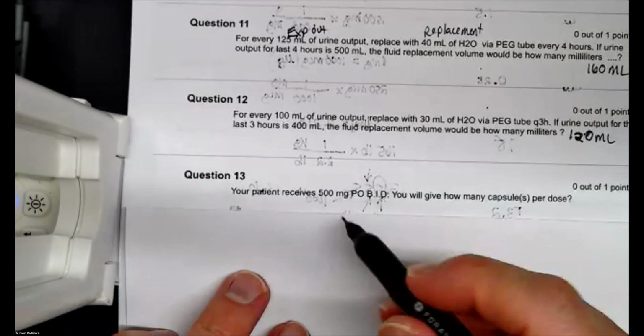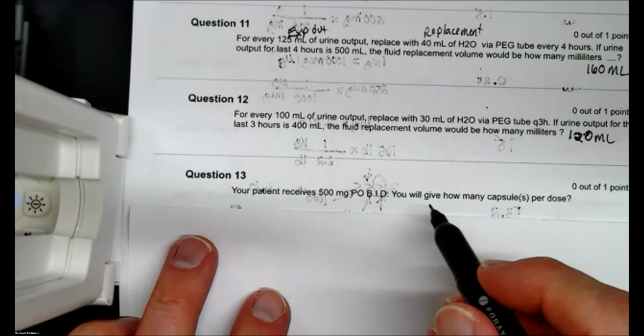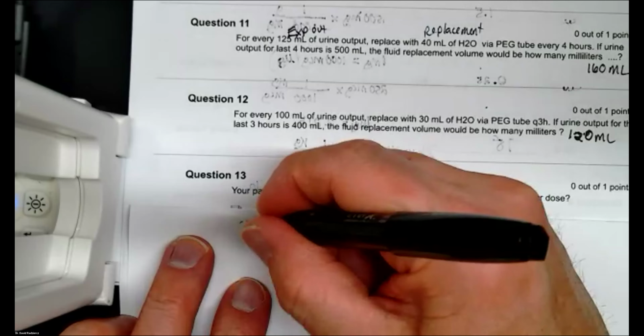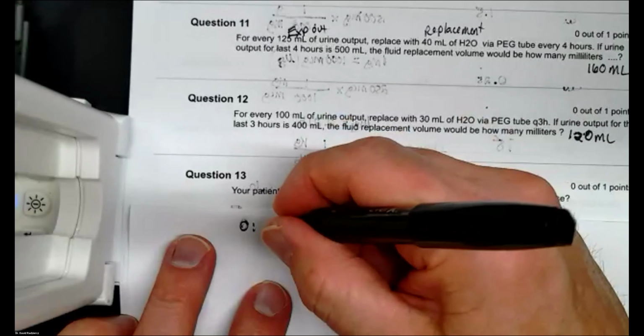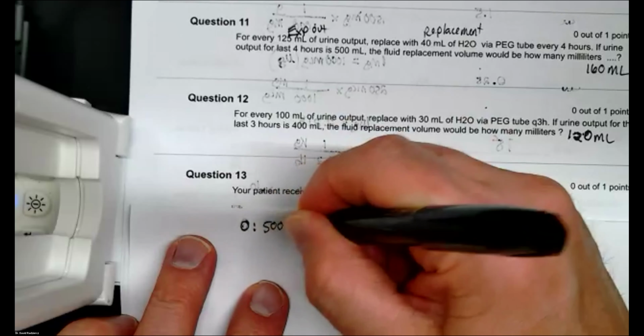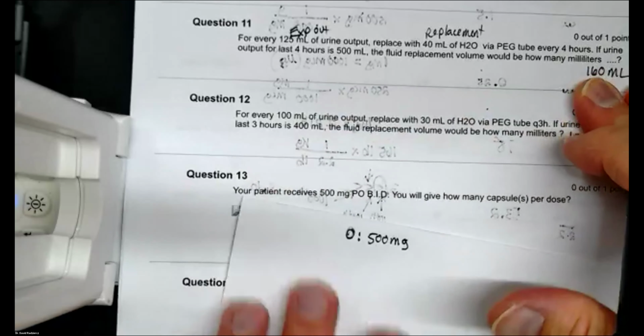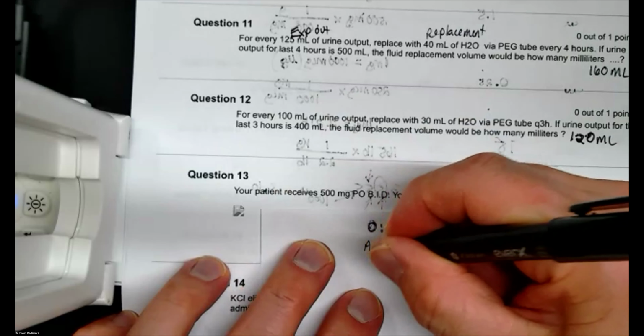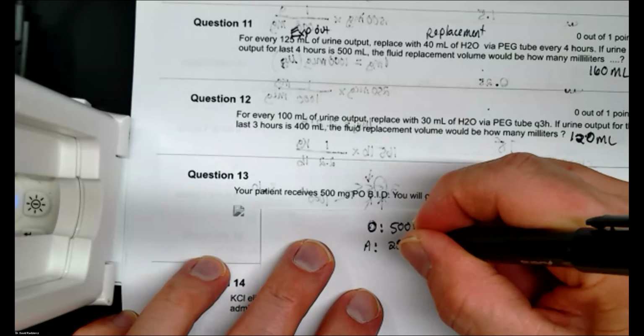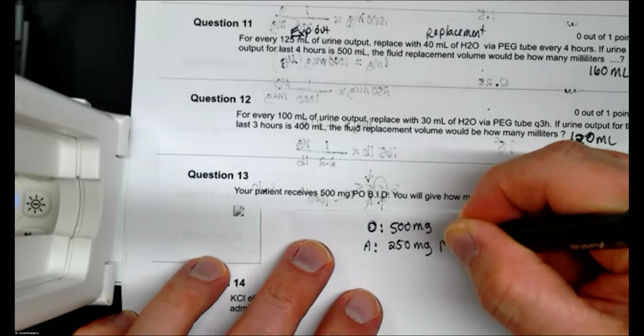When it says your patient receives 500 milligrams by mouth BID, and we know, so our order is the 500 milligrams, and then our available is the 250 milligrams per capsule.